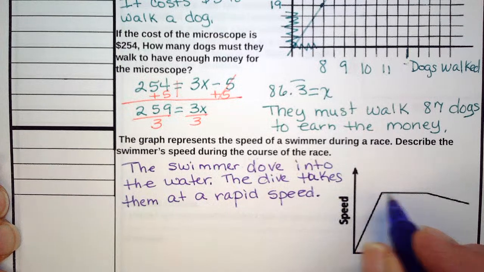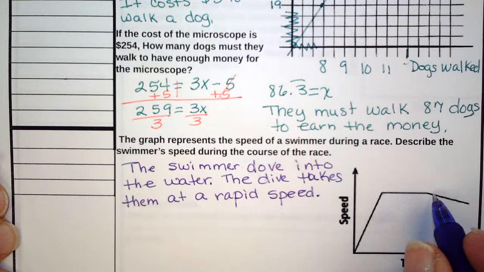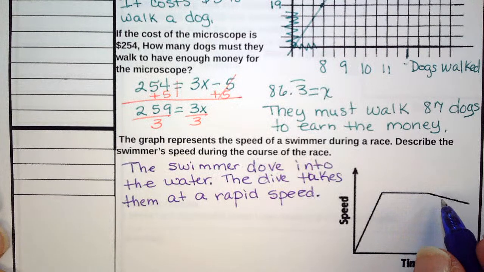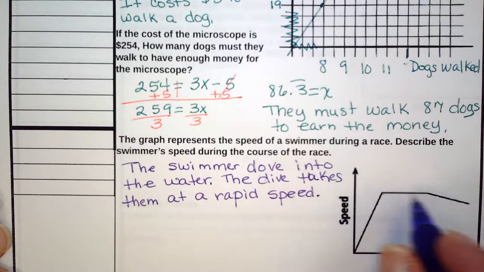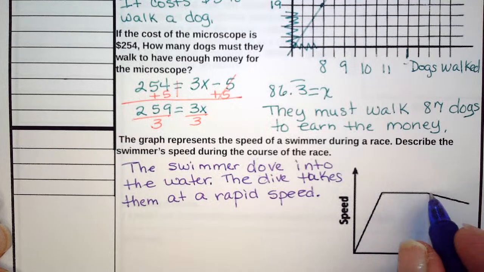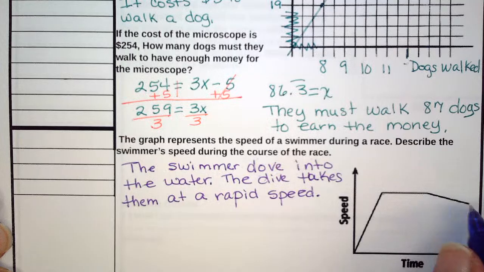Okay, so now they're here. Now what happens? They maintain a rapid speed for a while, and then they get tired.